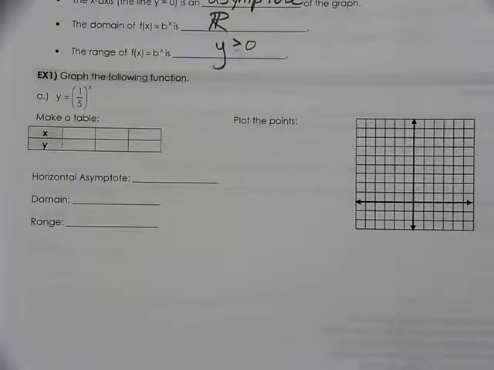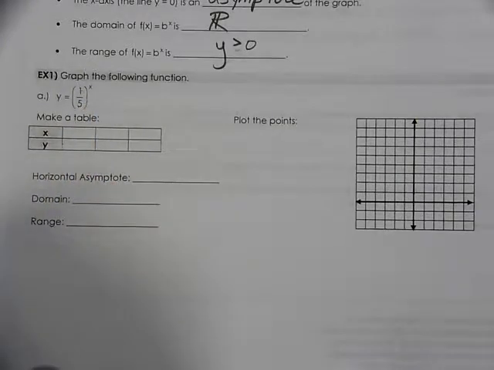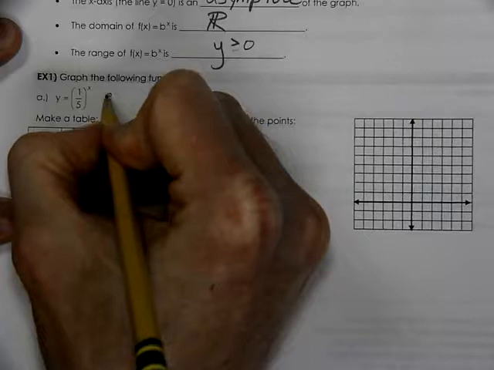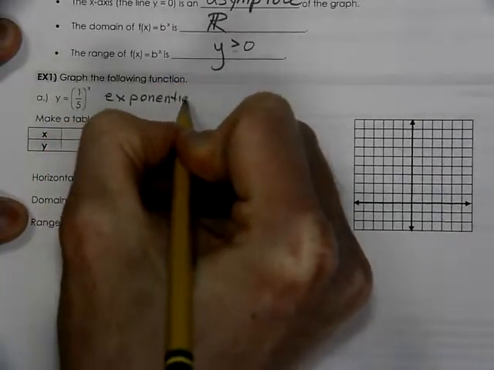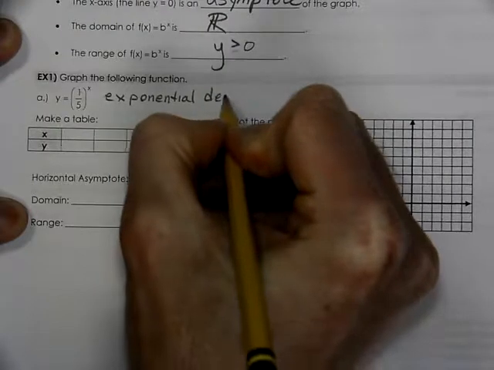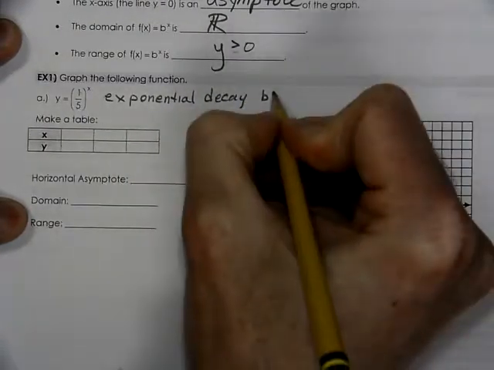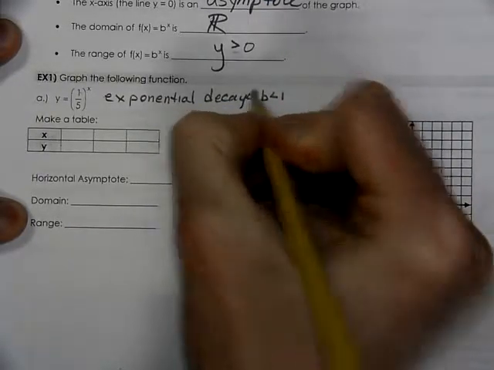Okay, like yesterday, let's try graphing (1/5)^x. So we know this is exponential decay because the b value is less than 1, but it's greater than 0.